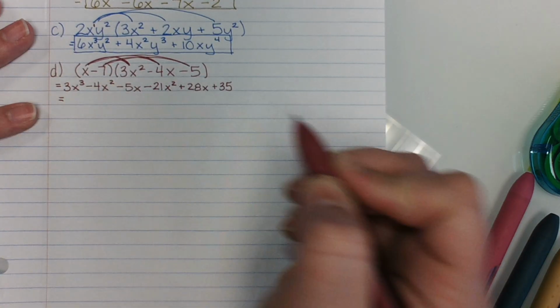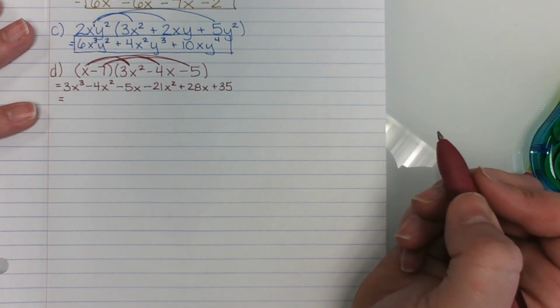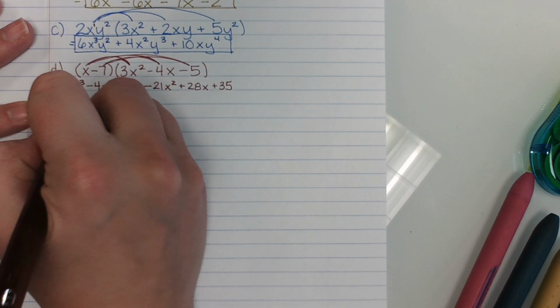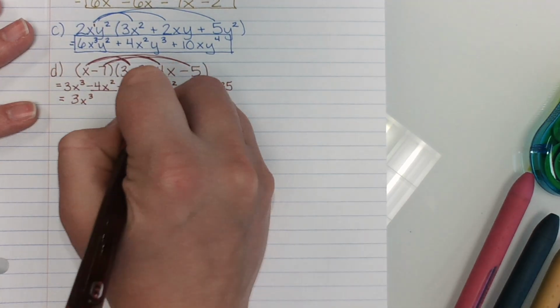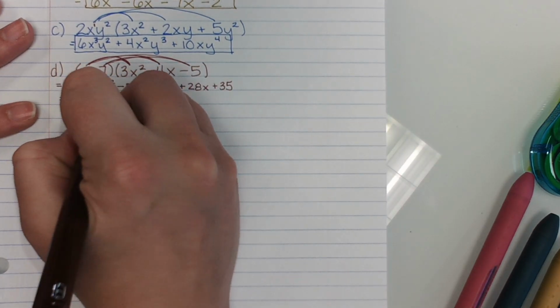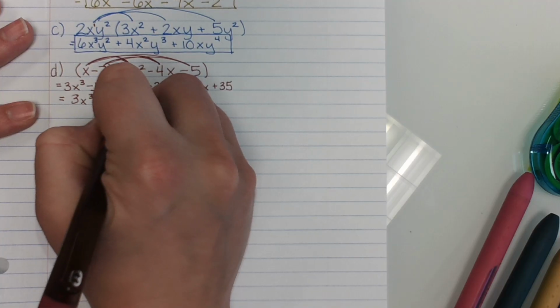Guess what comes next? Combine like terms in order, biggest exponents to smallest. 3x to the third. Negative 4x squared and negative 21x squared is negative 25x squared.